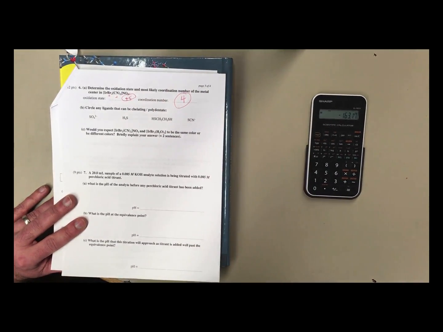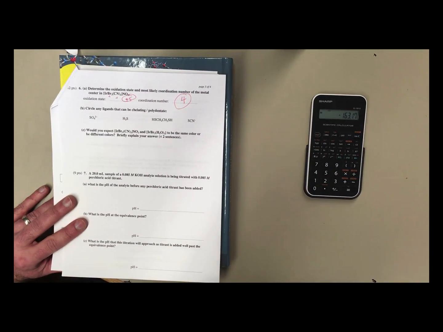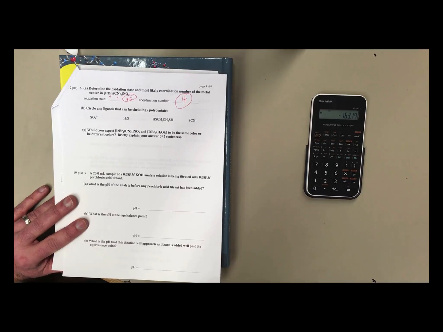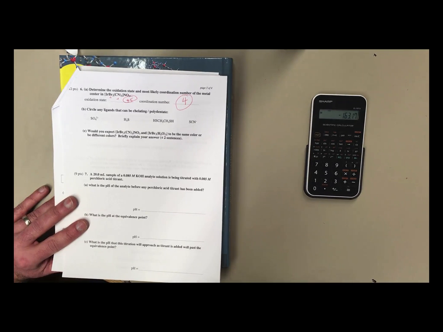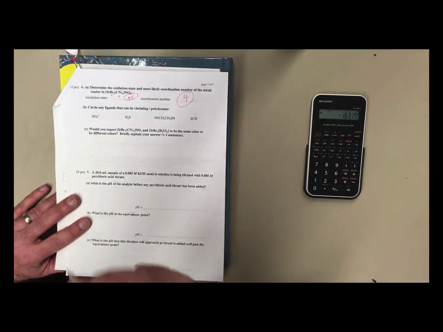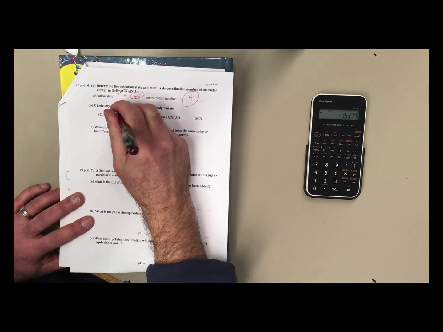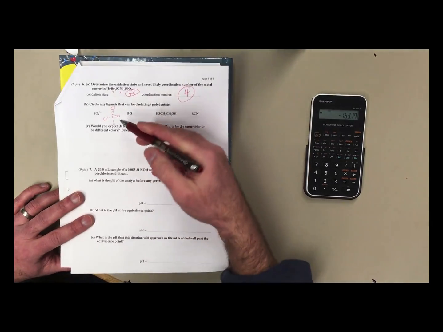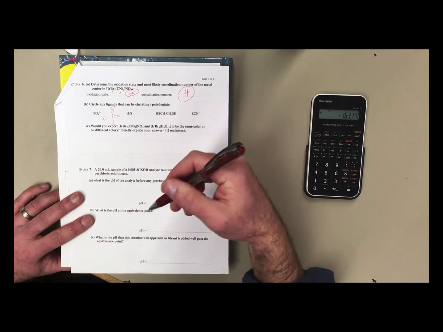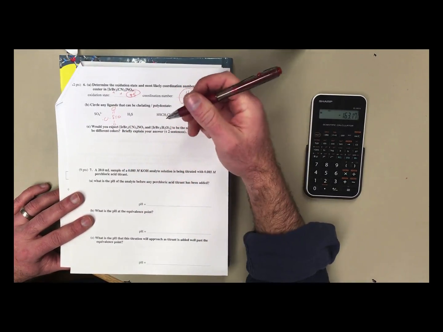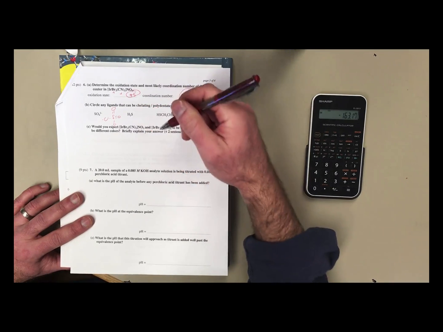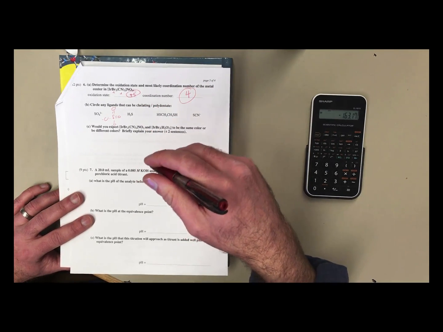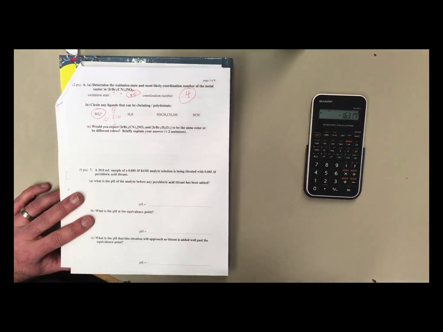There we go. Okay, circle any ligands of this list that can be chelating polydentate. And so now we need lone pairs, Lewis bases, that are separated by at least one or 2 atoms. And so sulfate, because it is nonlinear and we have 4 oxygen atoms that can potentially surround it, can most likely be a bidentate ligand, so that's 1.